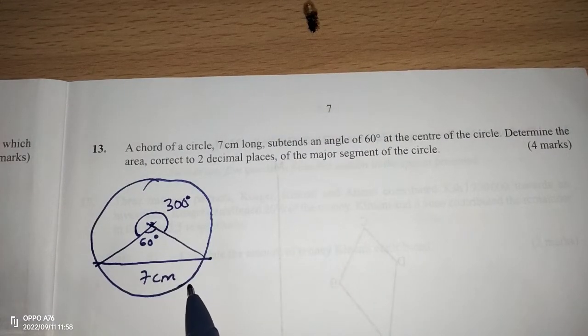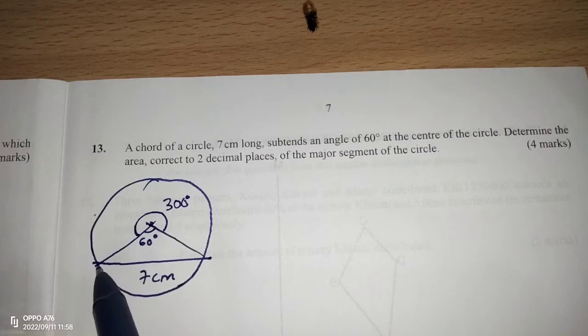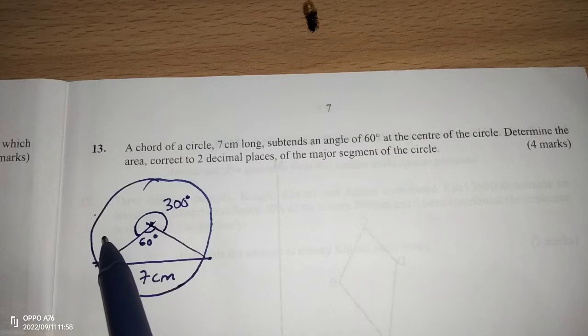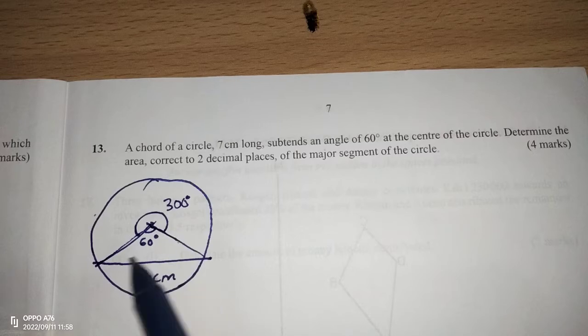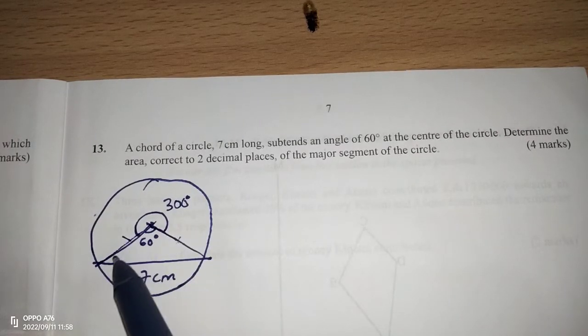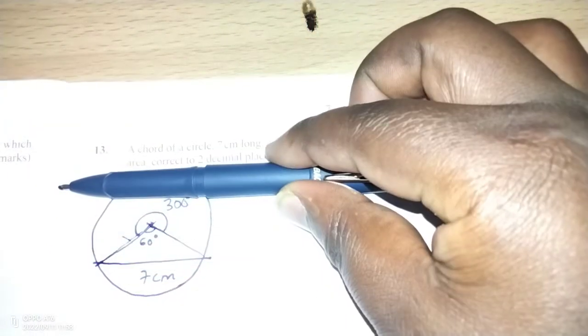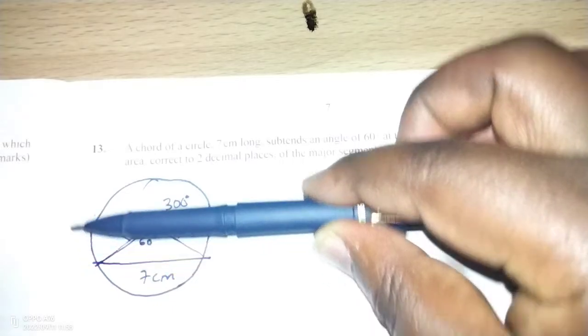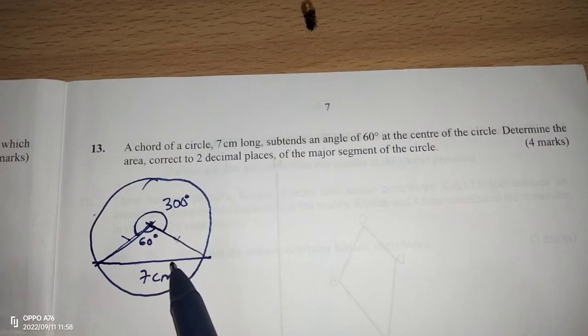Something else we should know is that the major segment is made up of the major sector. This is a sector: circumference, then 2 radii. Then when we add this triangle, we shall get the segment we are talking about. So the major segment is a combination of the major sector and also a triangle.